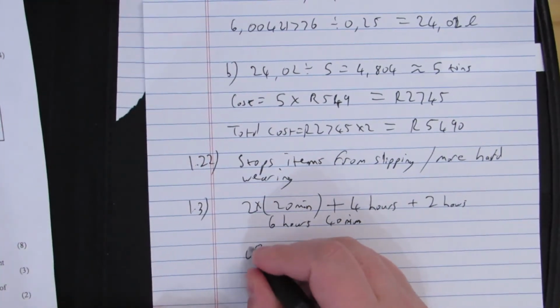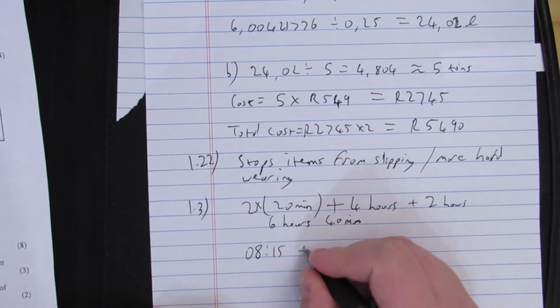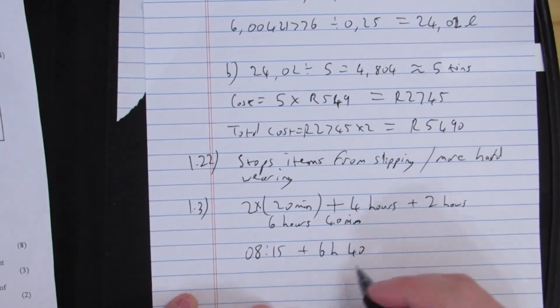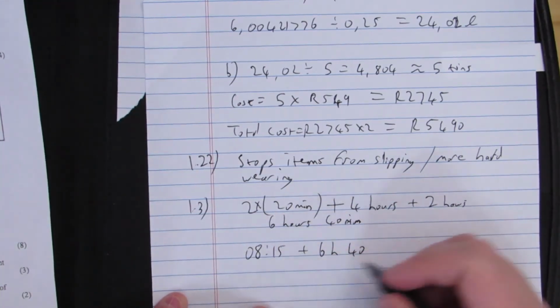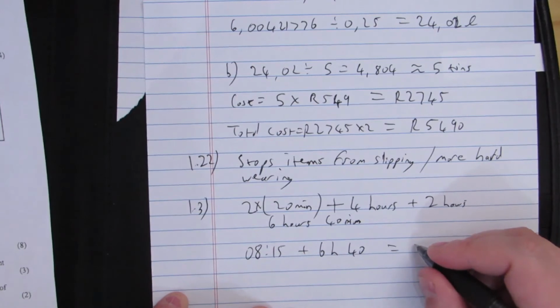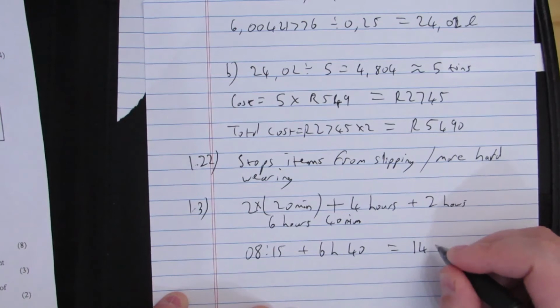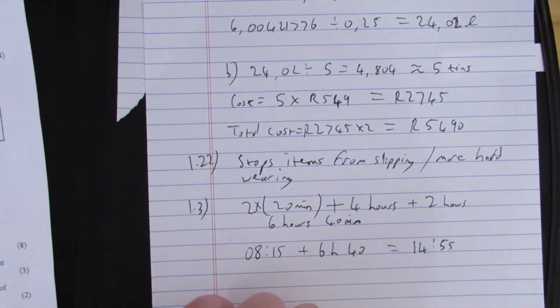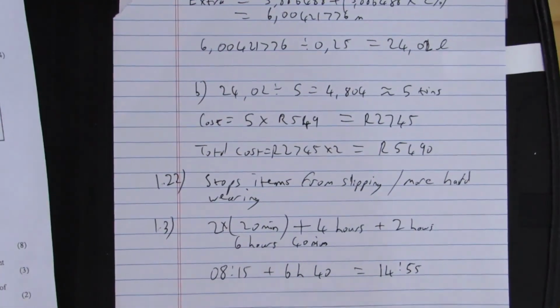If we started at 8:15 and we're adding 6 hours 40 minutes, 6 and 8 gives me 2, so I will get 2 o'clock. I will get 14:55. Okay, right, so it'll be ready at 5 to 3 in the afternoon if they started at 8:15 in the morning. Right, let's look at another question from a national paper.